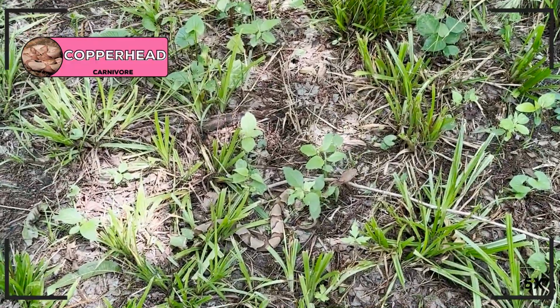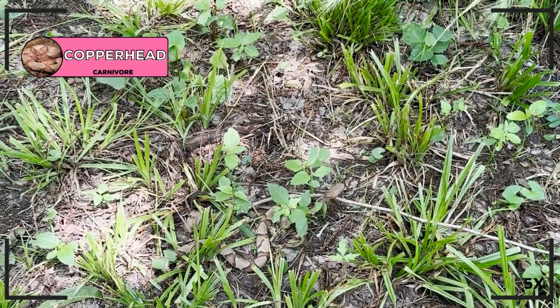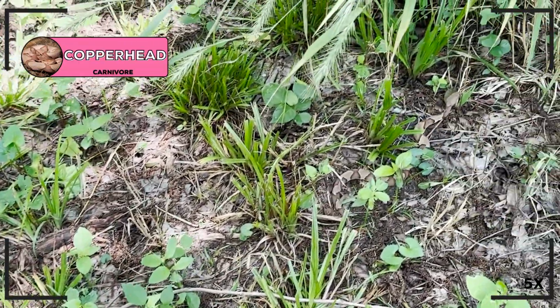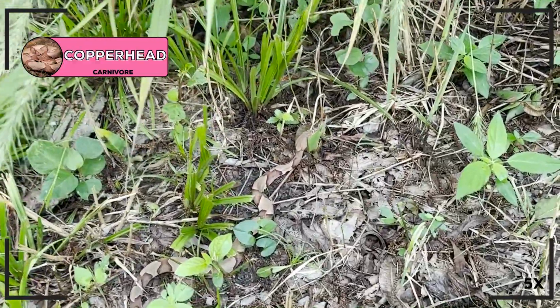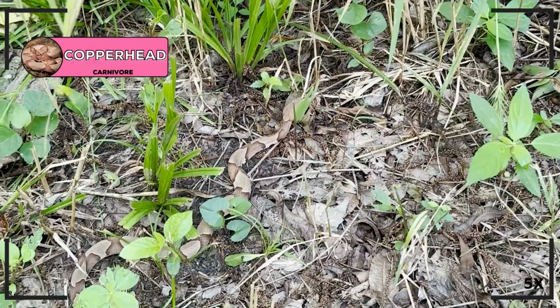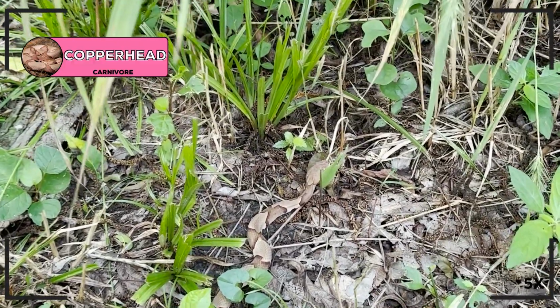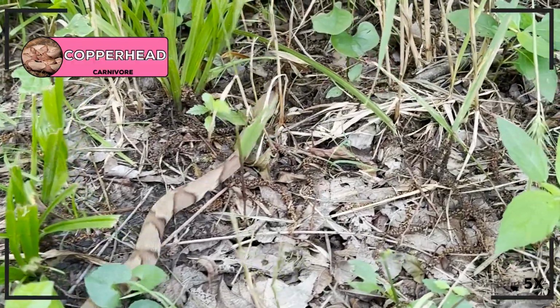Oh, I just spotted a copperhead snake on the trail. I want to show him to you, but obviously he's a carnivore, but always be really respectful of snakes. We'll talk about that in just a second. Okay, there he is. See, he wants to just get far away from me. He's not interested in me at all. Always give snakes respectful distance, but we shouldn't be afraid of them, but we should respect them.